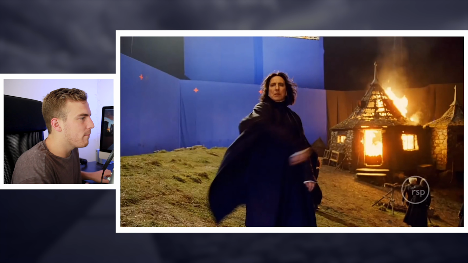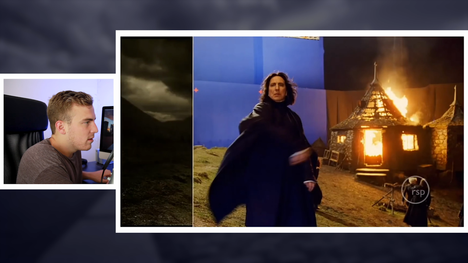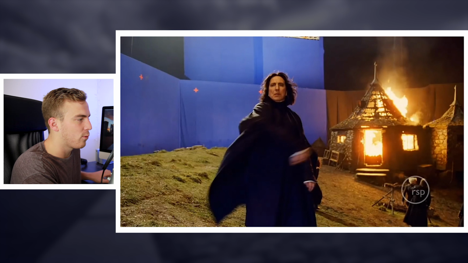So this is Snape at Hagrid's hut. So this is obviously the close-up where the huts are actually built in the scene. They're burning down. Snape is casting a spell or deflecting a spell. The only things that are actually there are this foreground, the huts, these actors, and Snape. Everything else in the scene is digital.